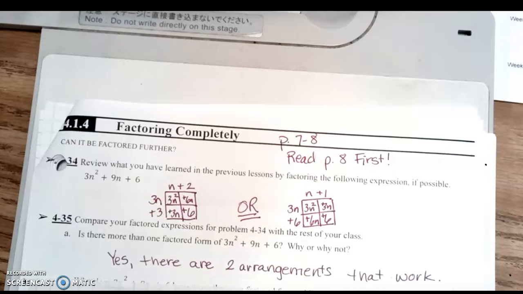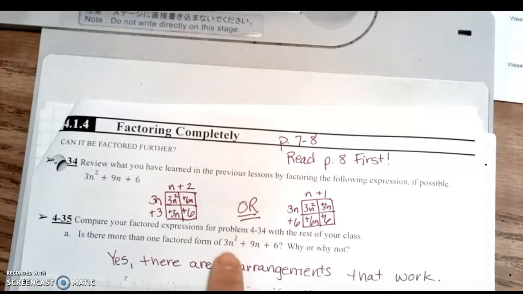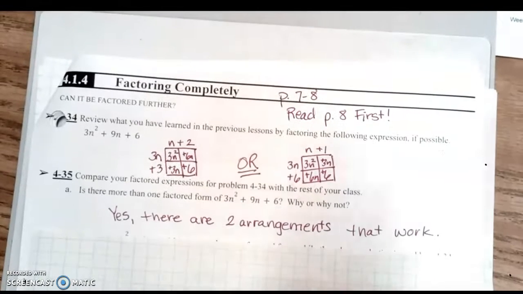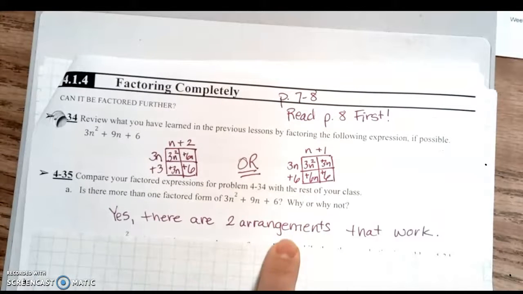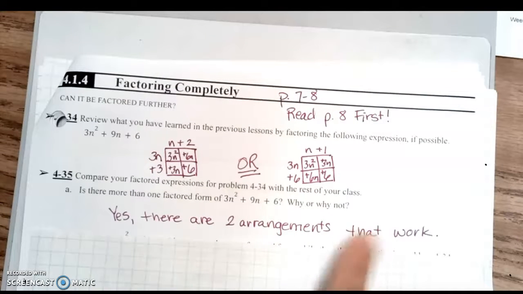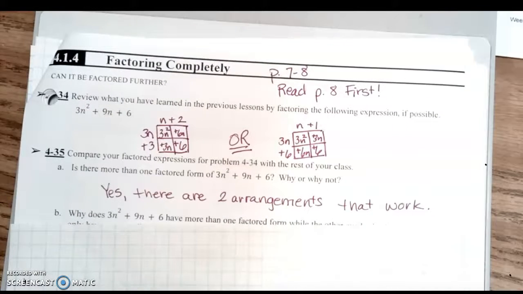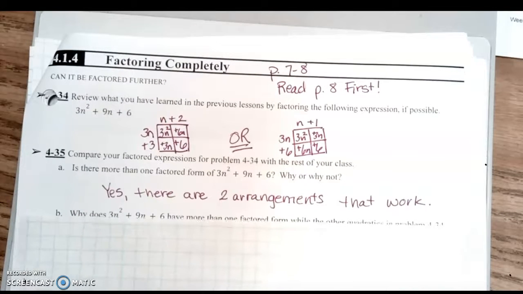Number 35 says compare your factored expressions for problem 34 with the rest of your class. Is there more than one factored form of the trinomial 3n squared plus 9n plus 6? Why or why not? We are saying yes. There are two arrangements that work. Okay? We get two answers for number 34.